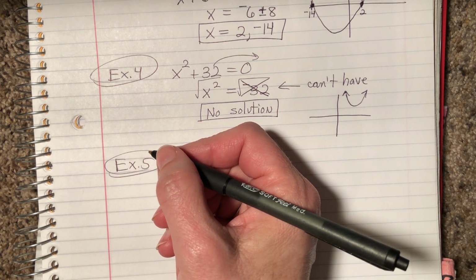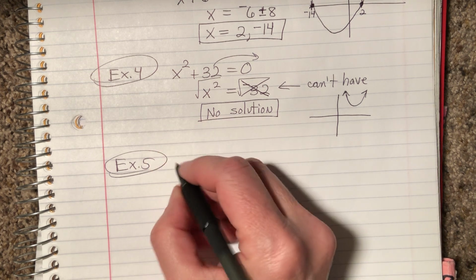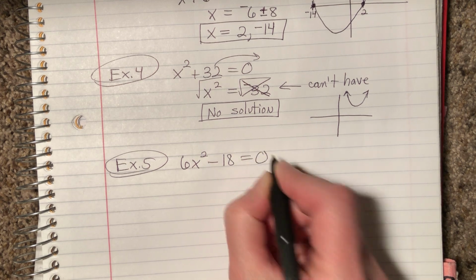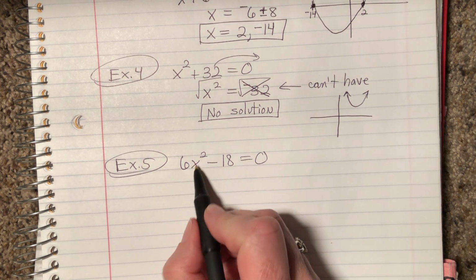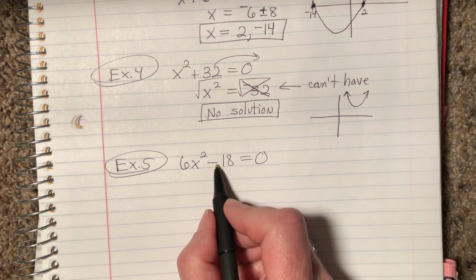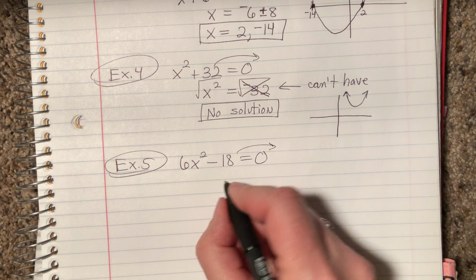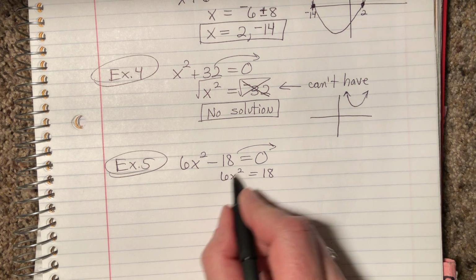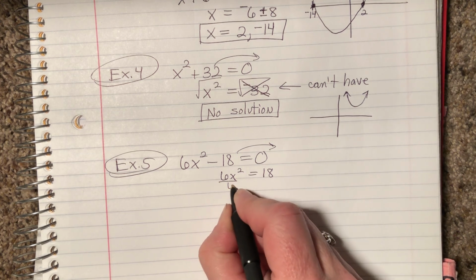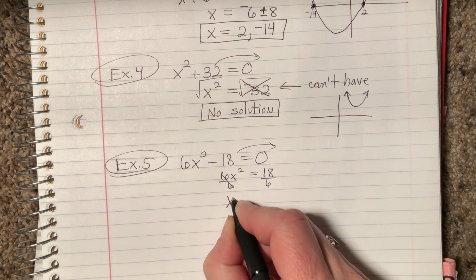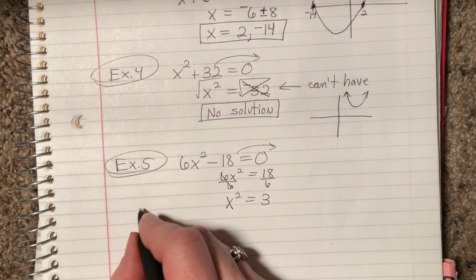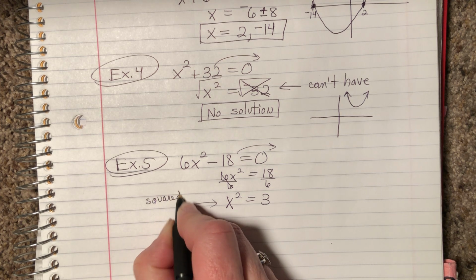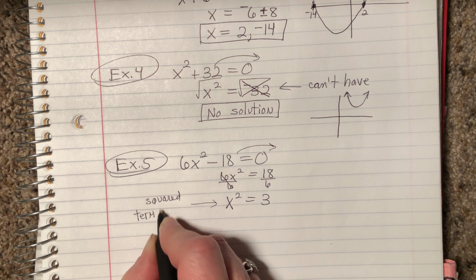Let's do 6x squared minus 18 equals 0. All right, we want to get the x squared term alone. So I'm going to move the 18 over first, and I get 6x squared equals 18. Now let's solve for the x squared, so dividing by 6, x squared equals 3. Okay, the squared term is alone.